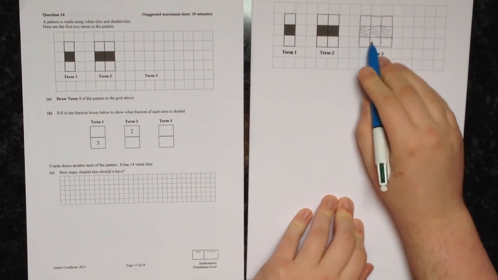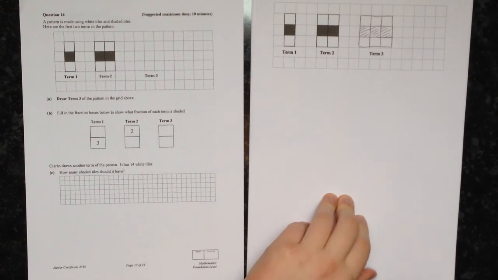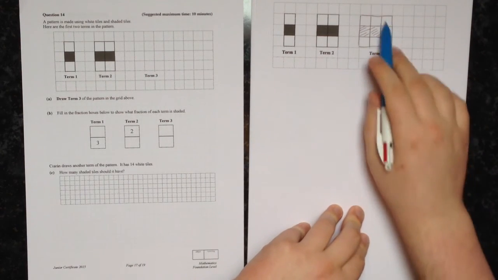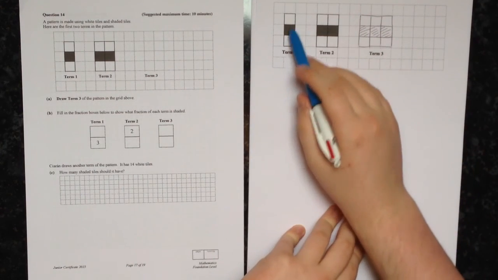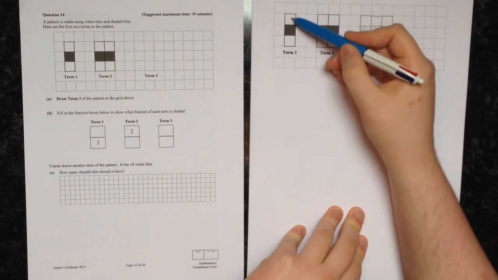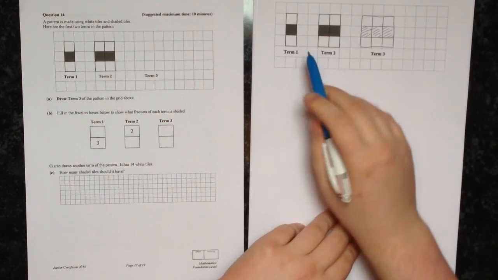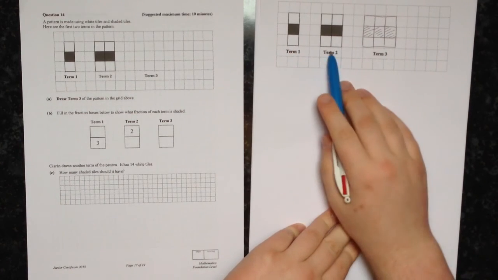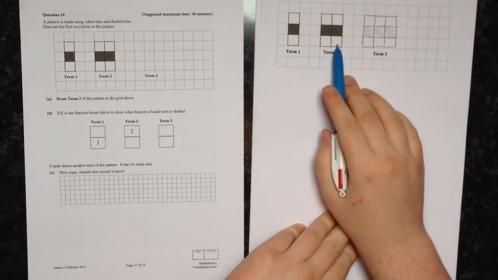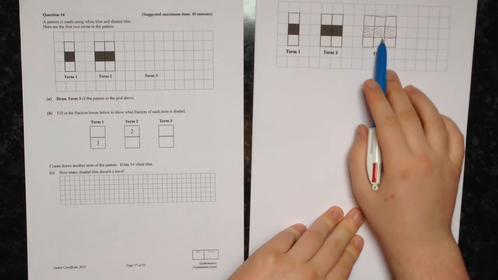And then we're going to have white, white, white at the bottom. So there's the third term. So what we've done is each time we add another column onto the end of what we previously had. So we start with term 1, then term 2 is term 1 plus another column, term 3 will be term 2 plus another column.